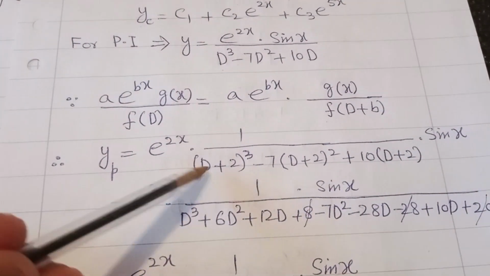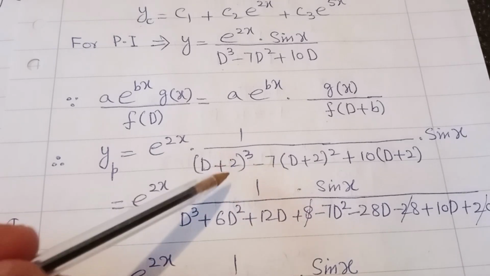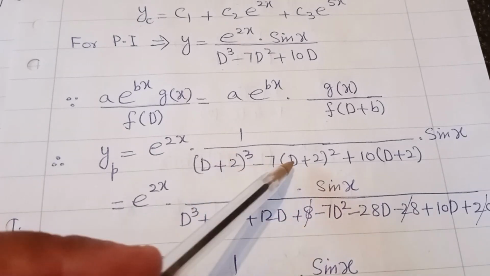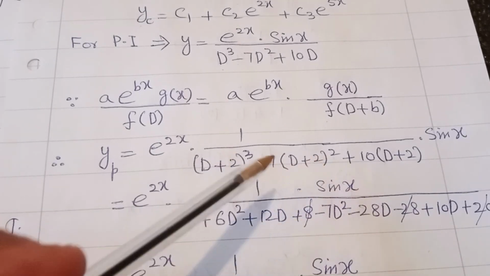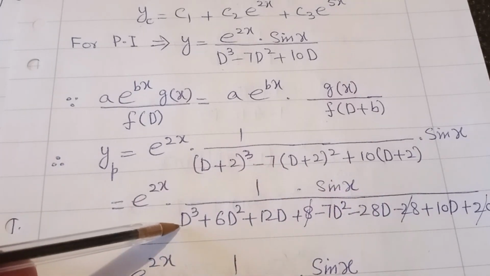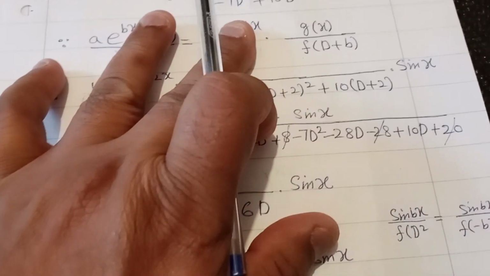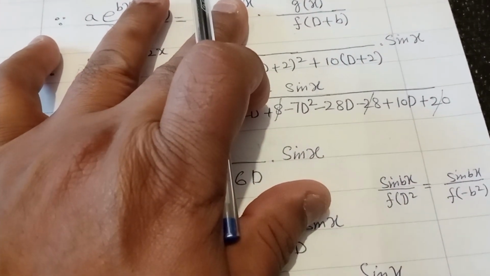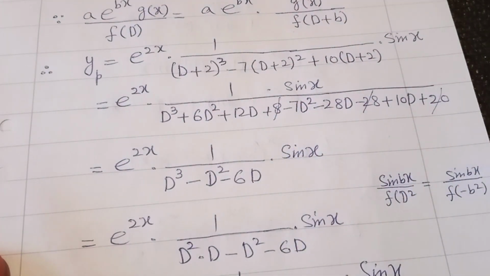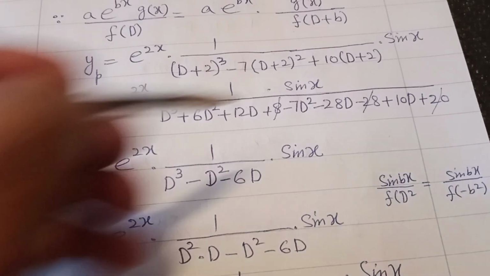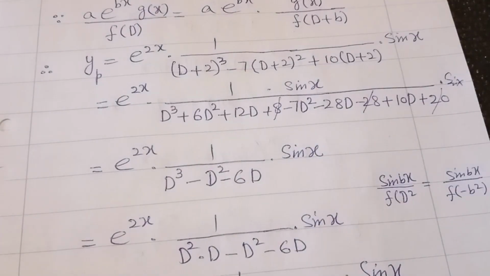Now (D+2)³ can be expanded by (a+b)³, and (D+2)² by (a+b)², that would be D³ + 6D² + 12D + 8 − 7D² − 28D − 28 + 10D + 20. Here I forgot to write sin x.